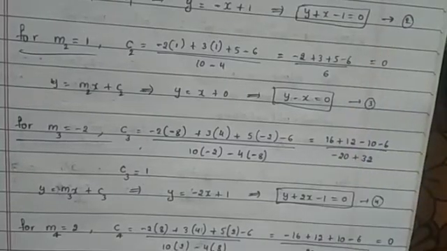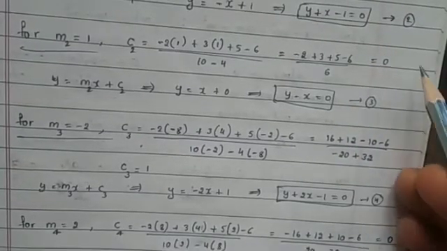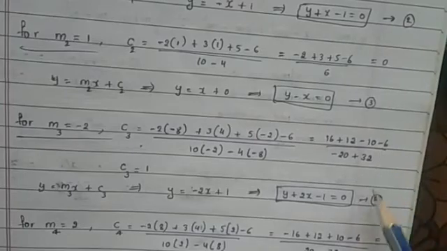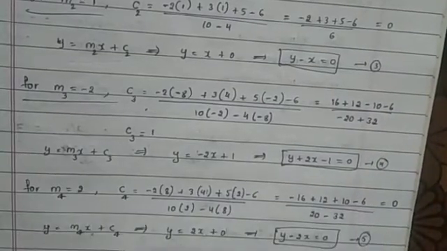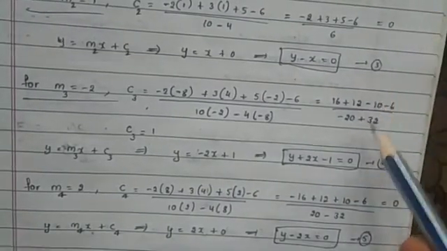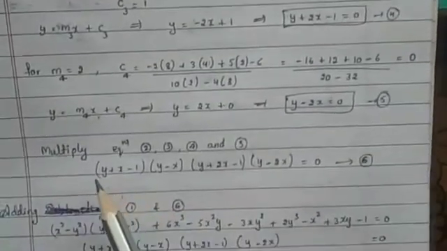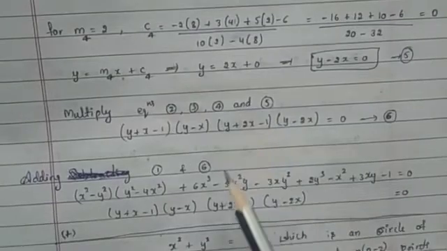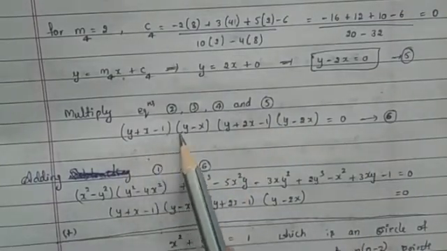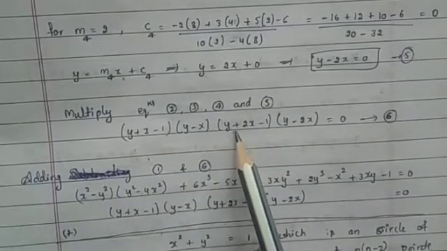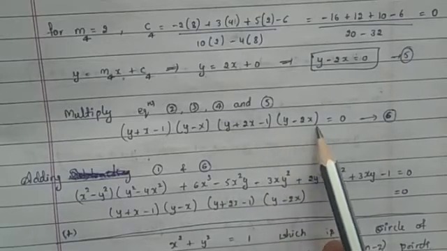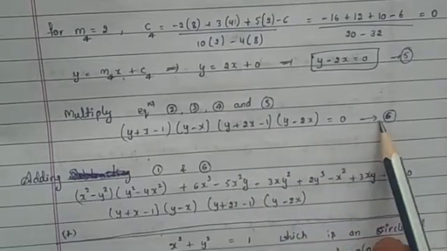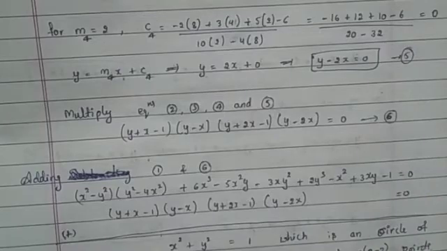You call these asymptotes equation 2, equation 3, equation 4 and equation number 5. Multiply these equations: multiply equations 2, 3, 4 and 5. You get (y + x − 1)(y − x)(y + 2x − 1)(y − 2x) = 0. You call this equation number 6.